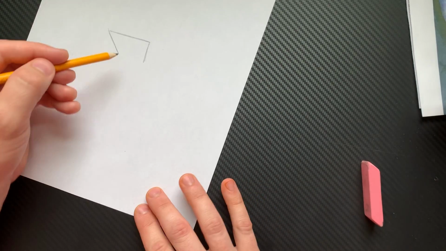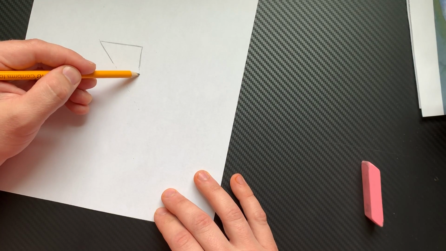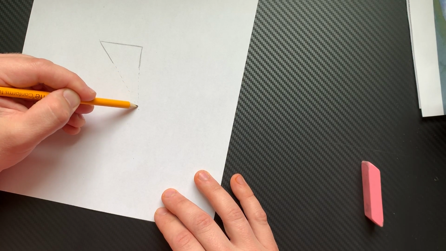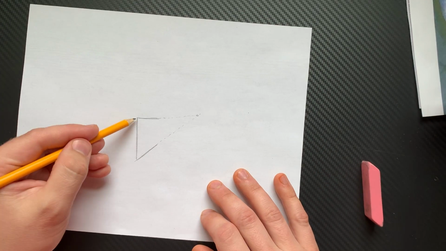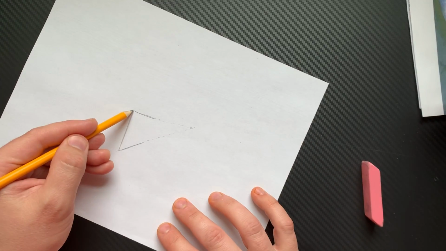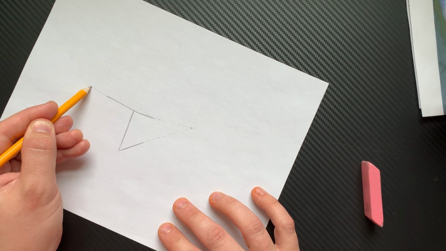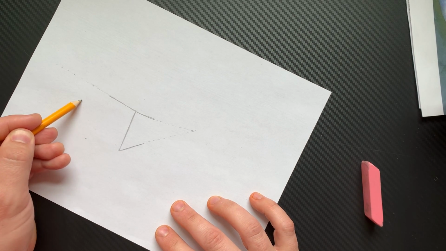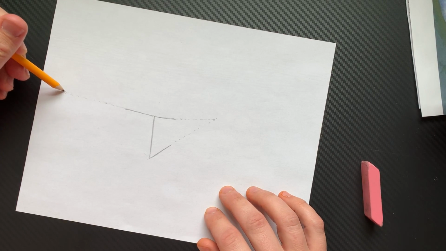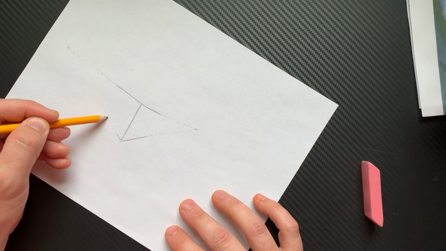So if we continued these lines all the way, the vanishing point is actually pretty close. It's right there. And we'll do the same on the other side. These lines will continue back towards a vanishing point. And the vanishing points are level usually because they're on the horizon and the horizon is level.